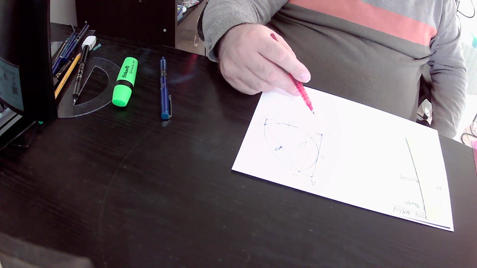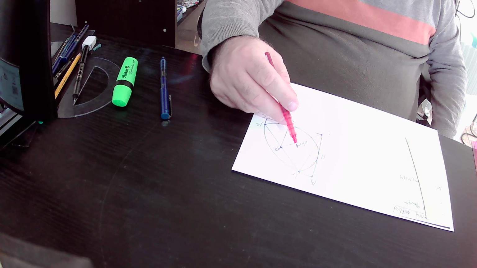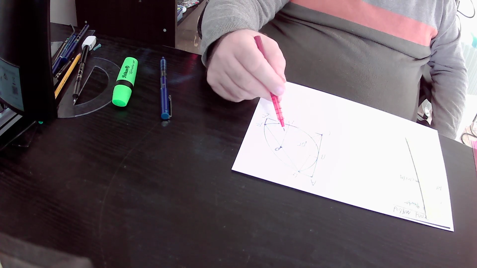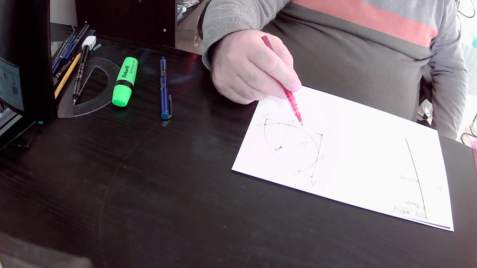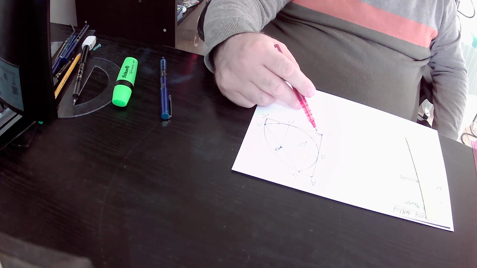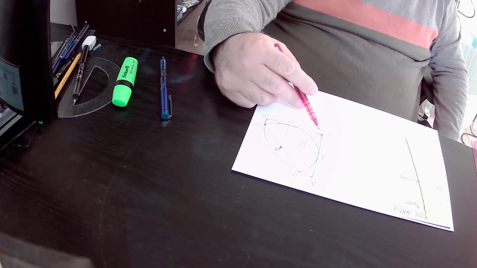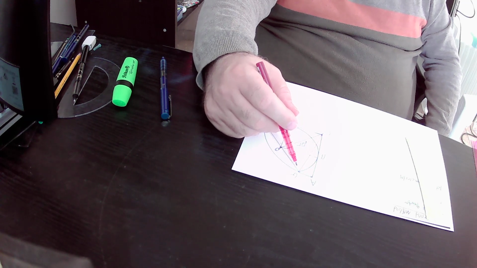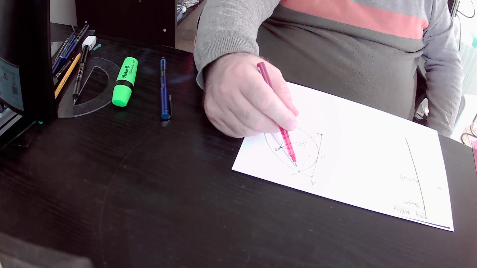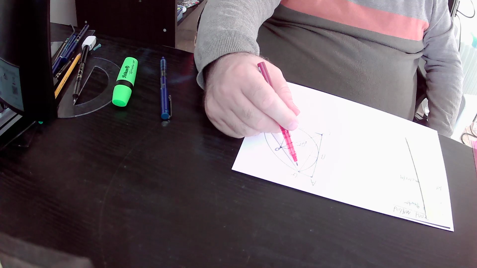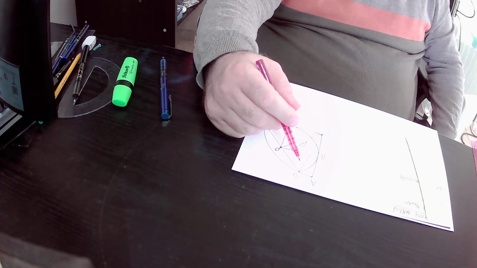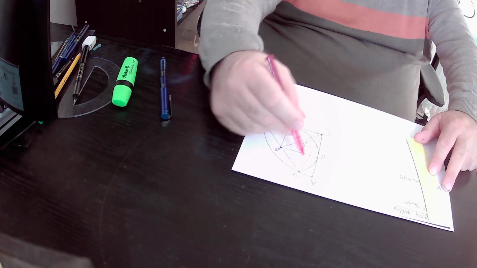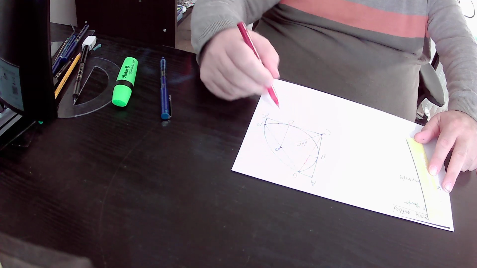Here, line segment CG is the radius of the quarter circle. Why? Because it starts from the center of the quarter circle, that is to say from point C, and ends at point G, that is a point on the quarter circle itself. Therefore, CG is the radius of the quarter circle, that is to say it is equal to 3 units.